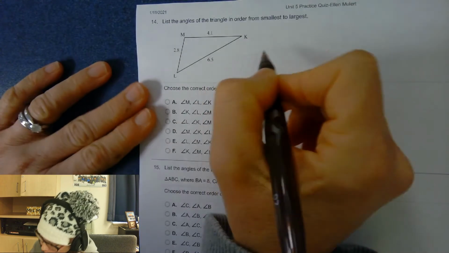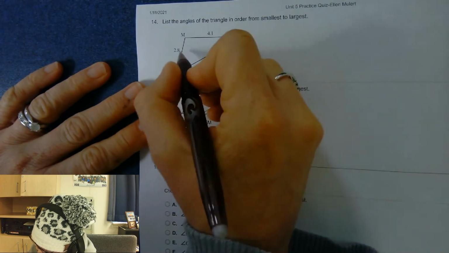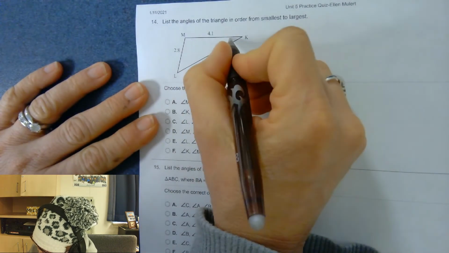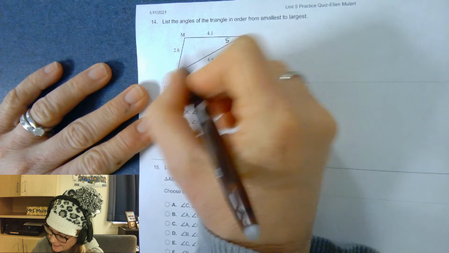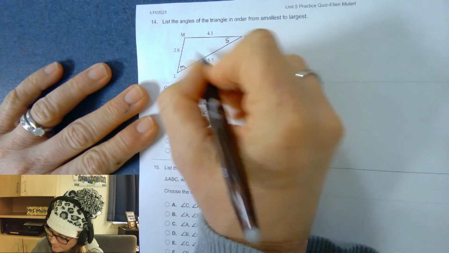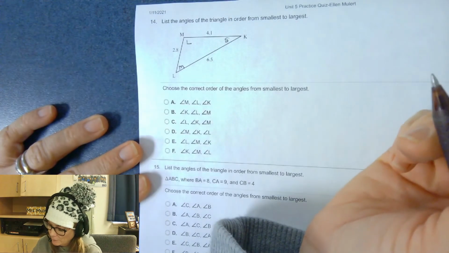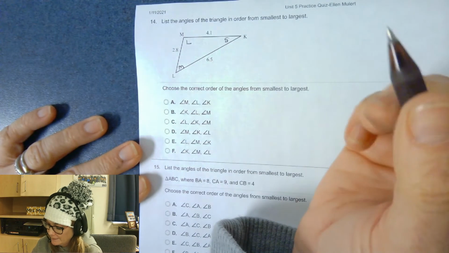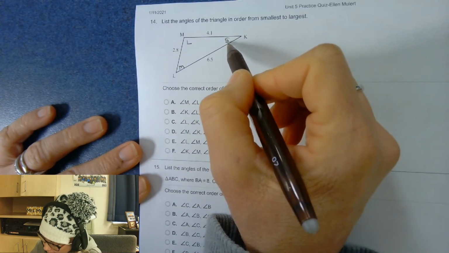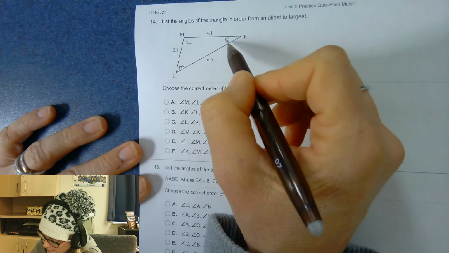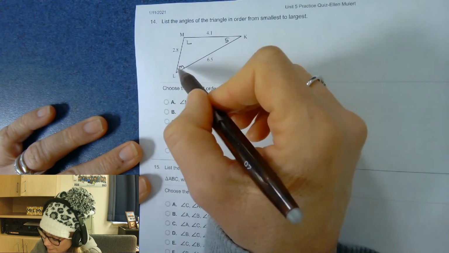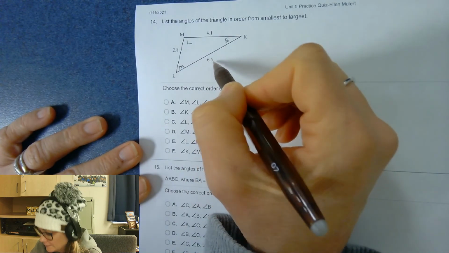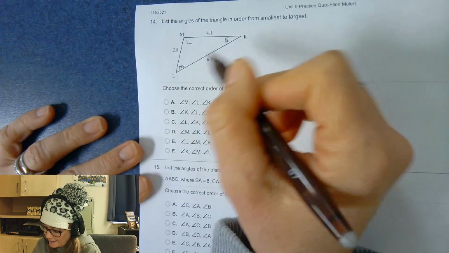List the triangles from smallest to largest. So we're going to go to the sides here. So this is going to be the smallest because it's across from the smallest side. Middle because it's across from the middle side. And largest because it's across from the biggest side. So 2.8 is the smallest, so K is the smallest. 4.1 is the middle, L is the middle, 6.5 is larger, so M is larger. So what am I going to say? KLM.